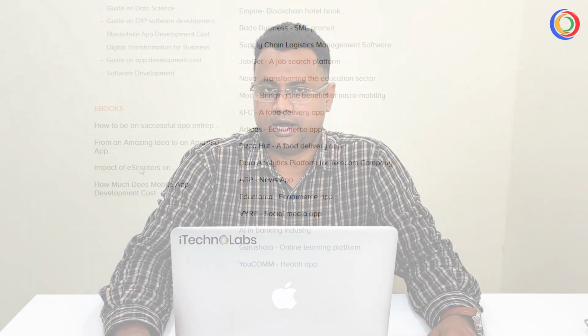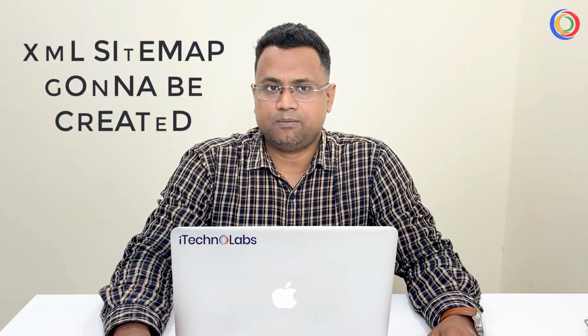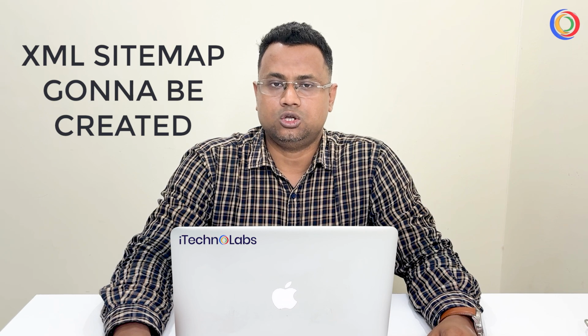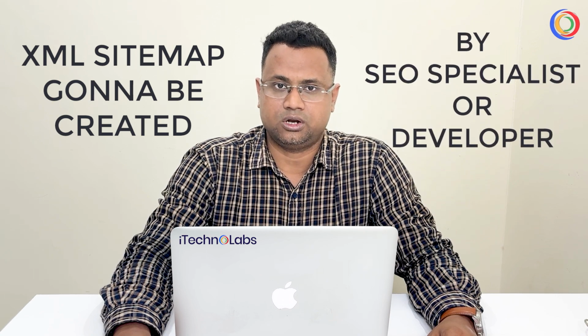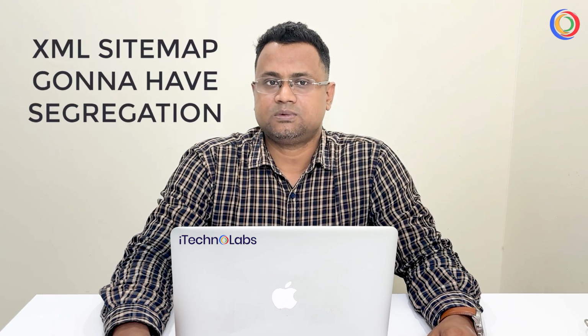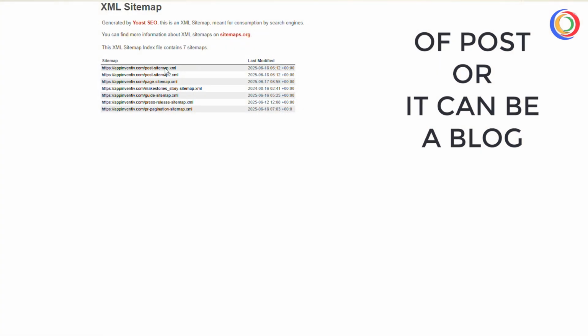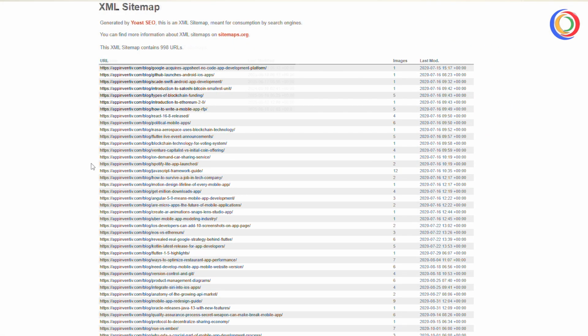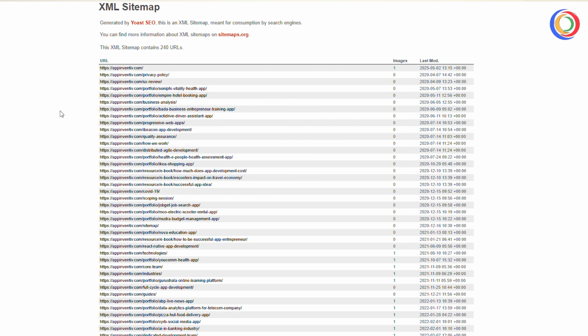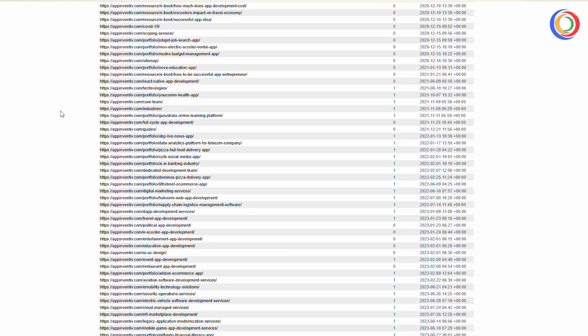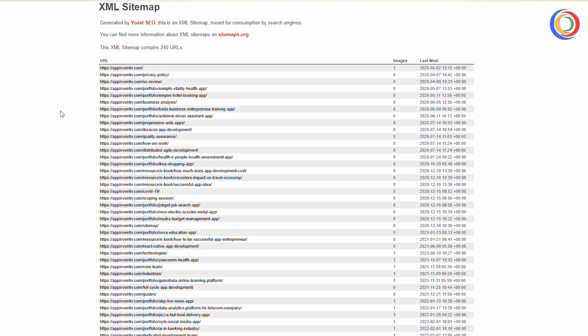The XML sitemap is going to be created by either your SEO specialist or your developer, depending on the level of knowledge they have. Once you have the Excel sheet ready, as in our previous step, all the files are going to be on the XML sitemap. It is going to have segregation of whether it is a post, a blog, a newsletter, pages, or different authors your blog may have, or different segregation of pages that you want to have on your website.